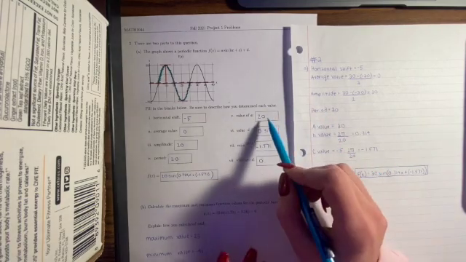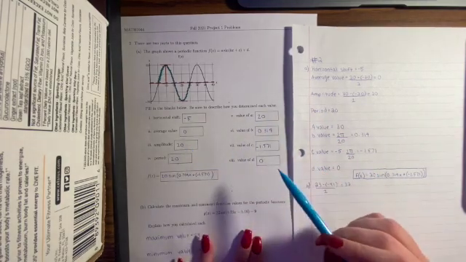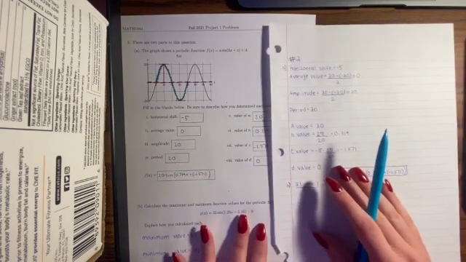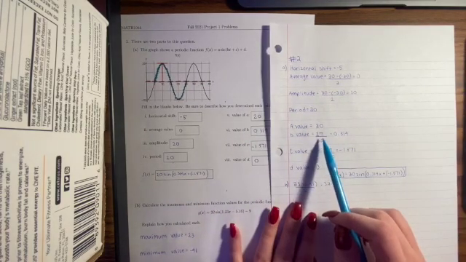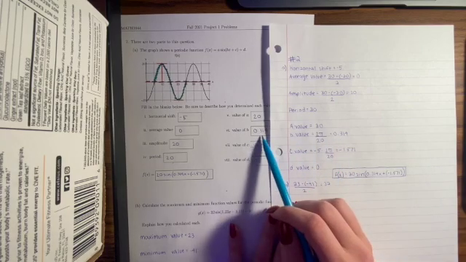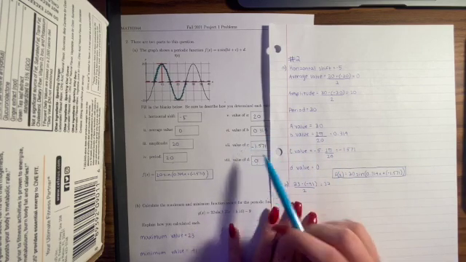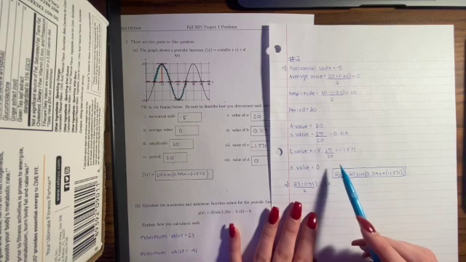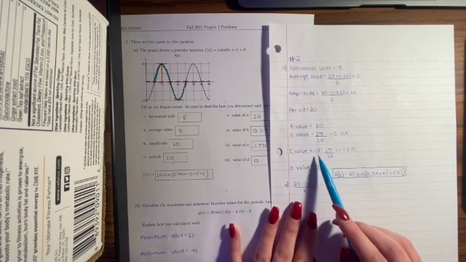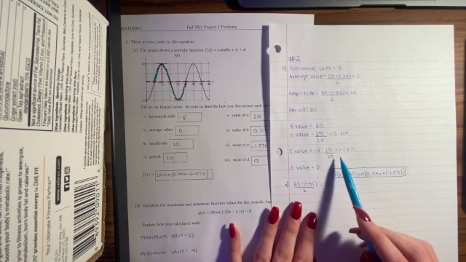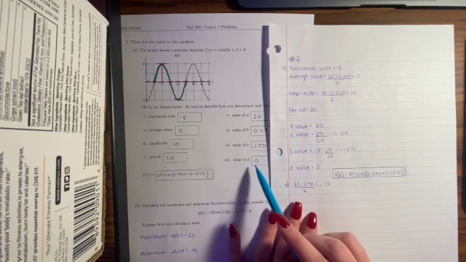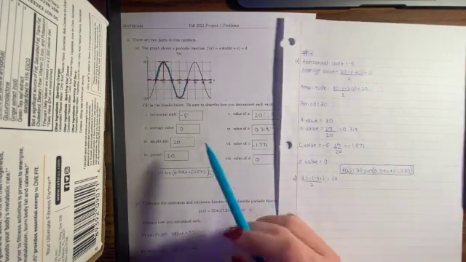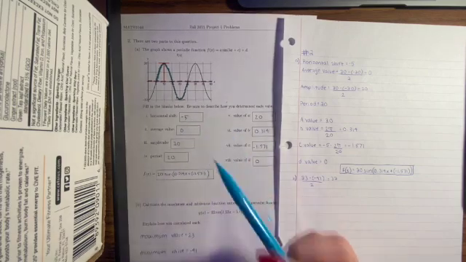So the value of A is going to be equal to the amplitude, so we're given that. And then the value of B, to find that, you're going to take 2 pi over the period value. So it's 2 pi over 20, which gives you 0.314. The value of C is going to be the horizontal shift times the B value. So that is -5 times 2 pi over 20, which gives you -1.571. And the value of D is equal to 0 because that is the average value.